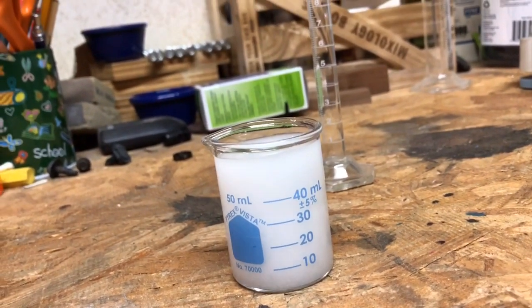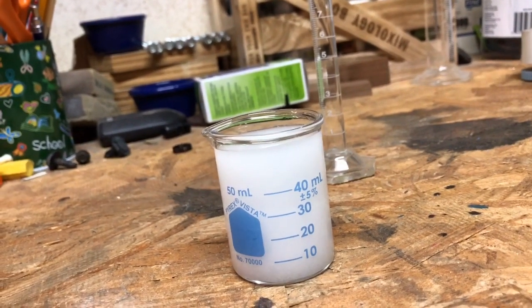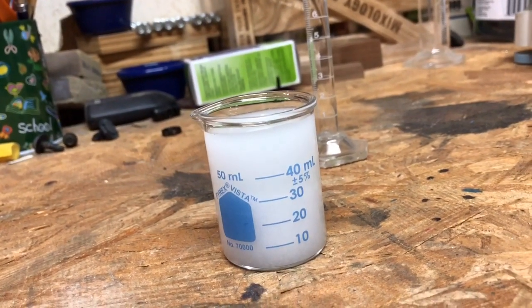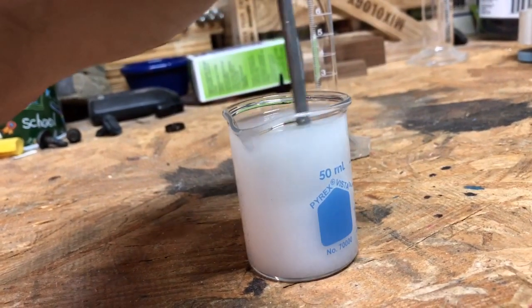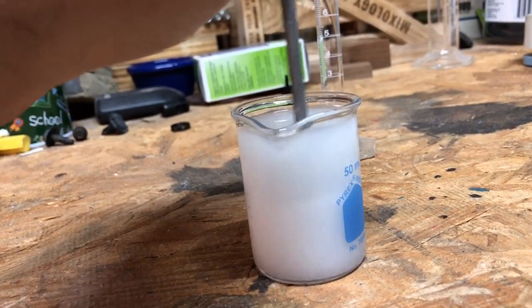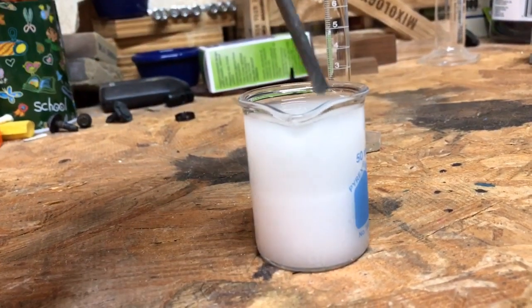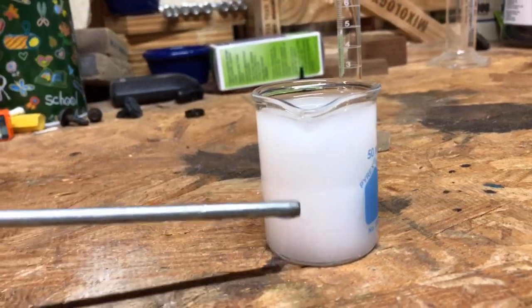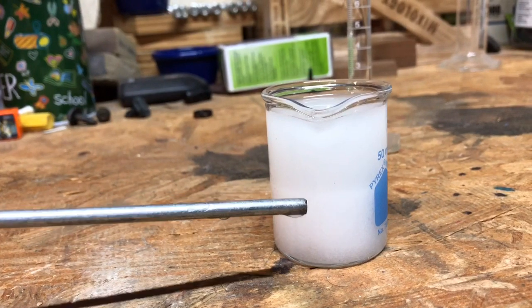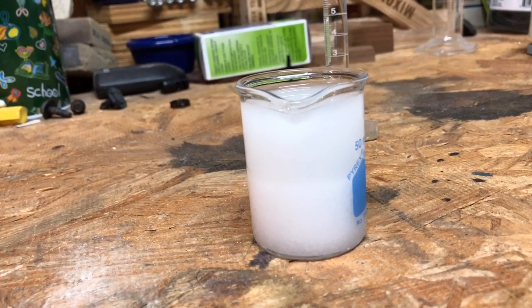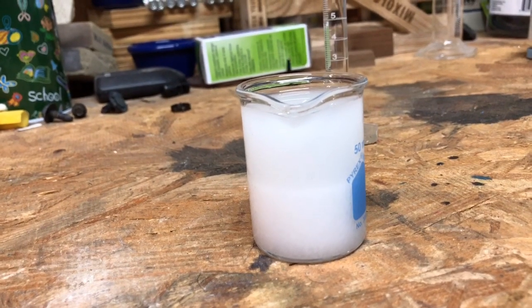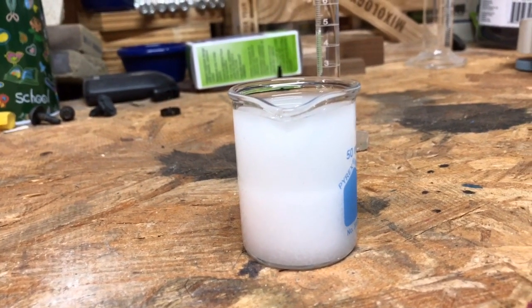Hopefully what I just did is add way too much. So let's see what we've got going on here. We'll make sure we stir this in and try and get as much to dissolve as possible. I can see we're starting to get a nice heavy layer sinking to the bottom, and we are going to just let this dissolve and settle to the bottom.